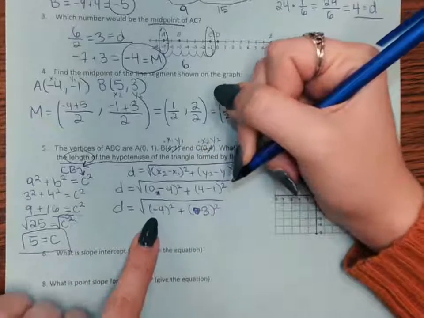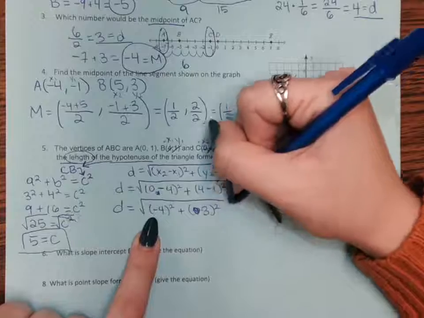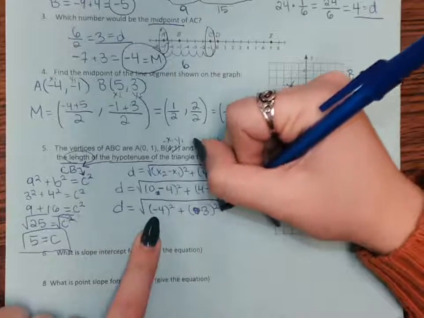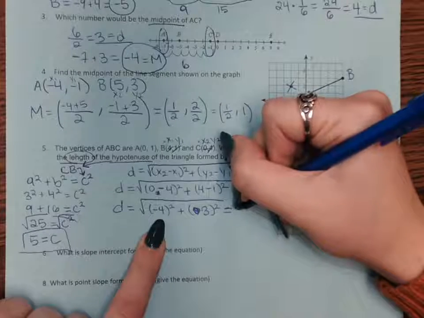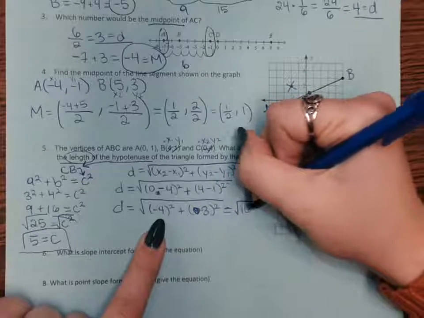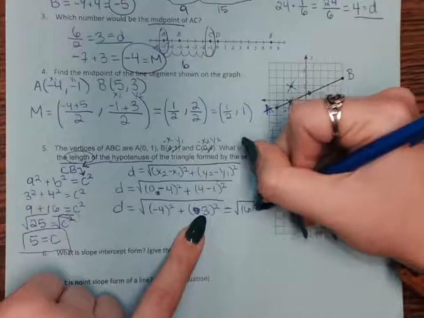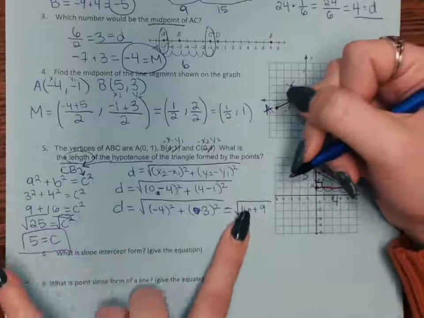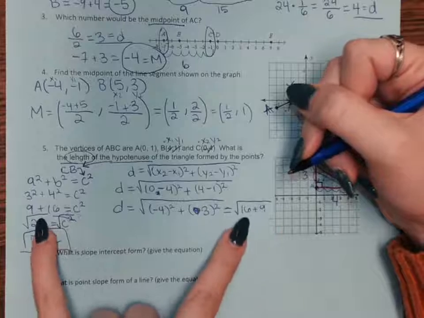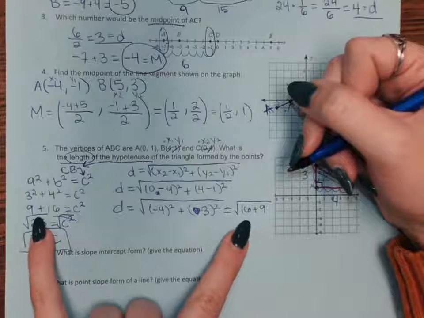Negative 4 squared is positive 16. Remember that any negative you square is going to end up positive. So we get 16. So the square root of 16 plus 3 squared is 9. So plus 9. 16 plus 9, that should look familiar, right? 9 plus 16 we had over here.